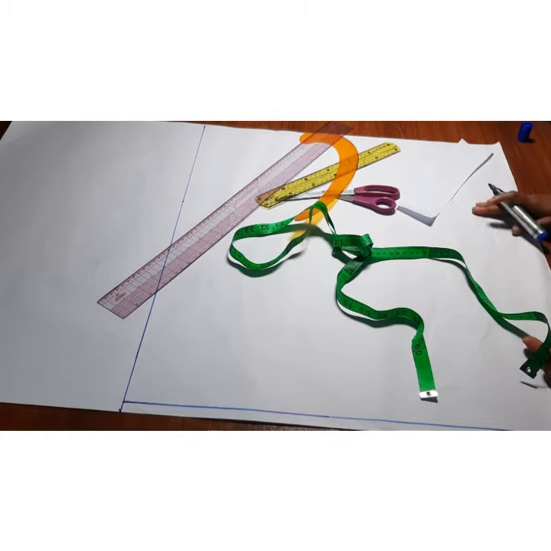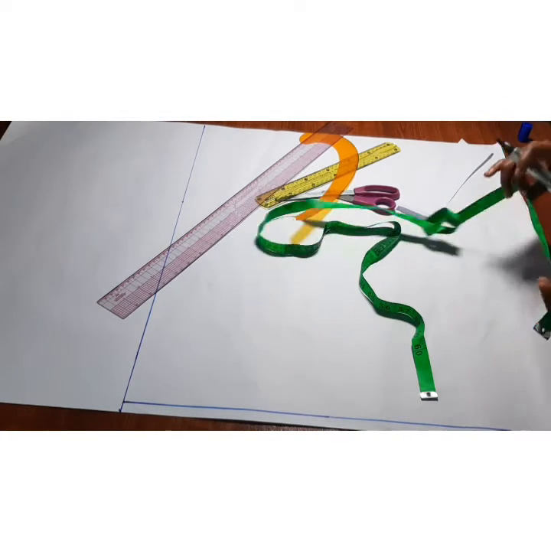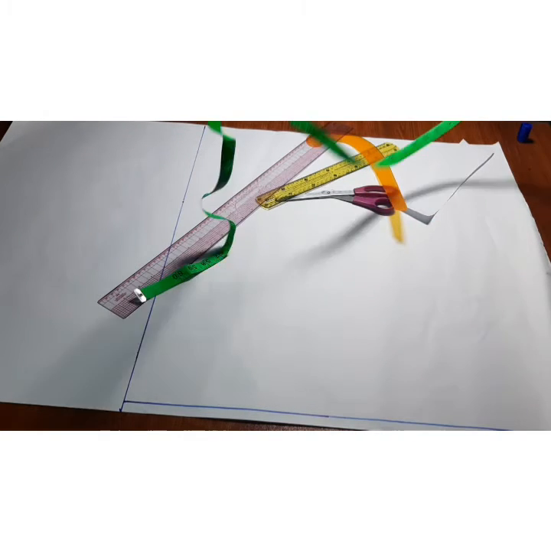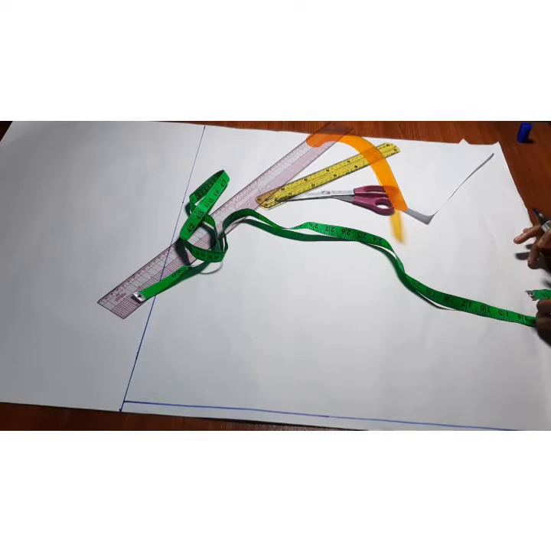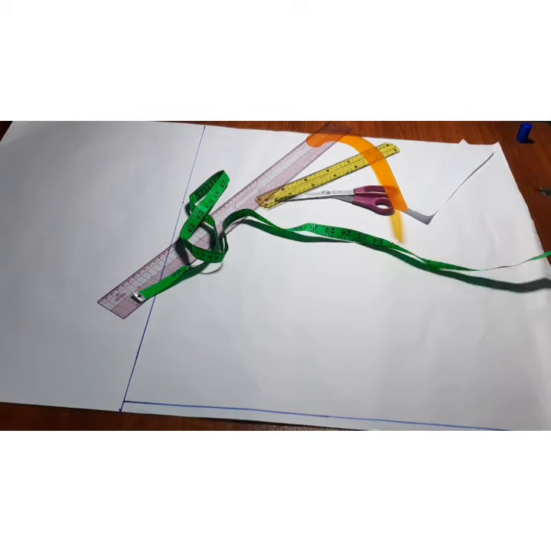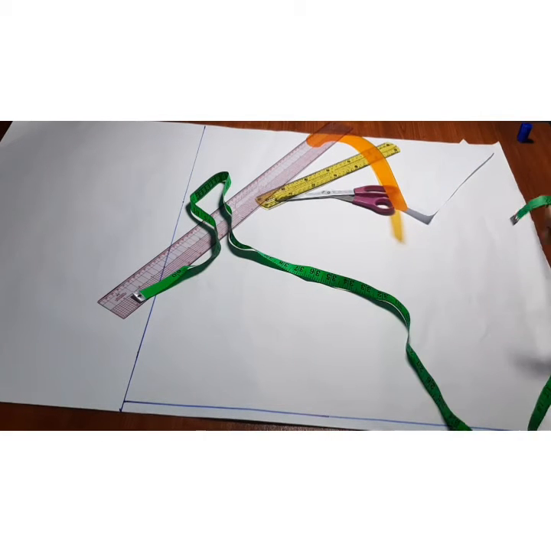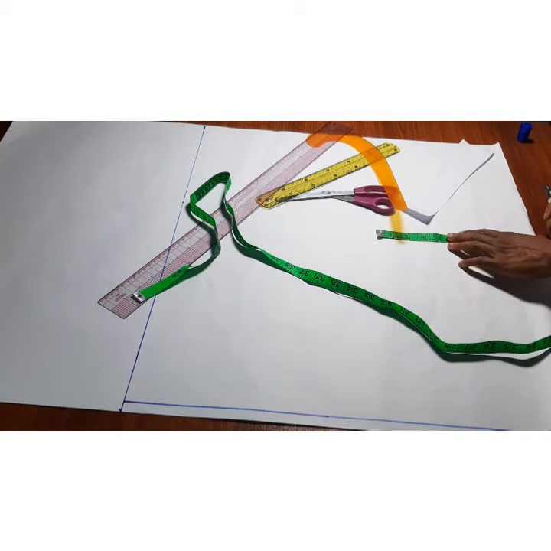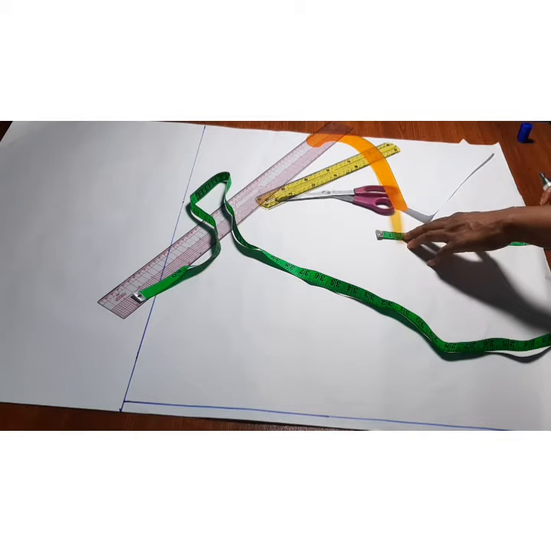So if we want to fold our material, the first thing we need to do is to determine the biggest part of the body. The biggest part of the body for this particular pattern is the hip measurement, and the hip measurement is 40. So 40 divided by 4 is 10. So we will use 10 to mark our bodice.